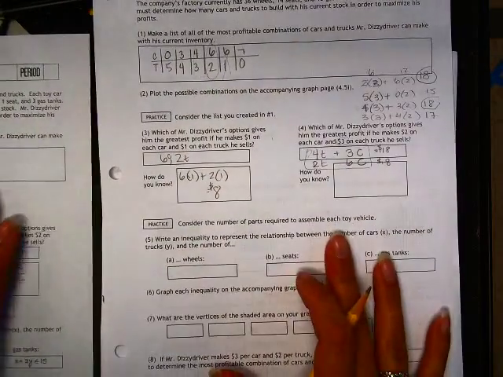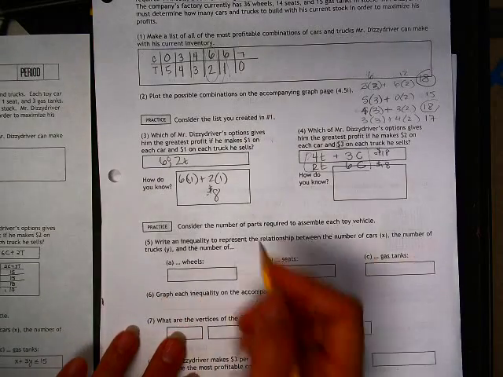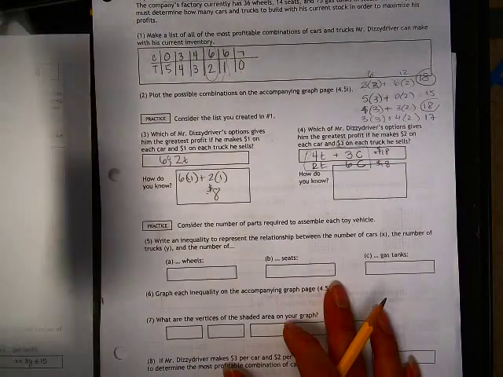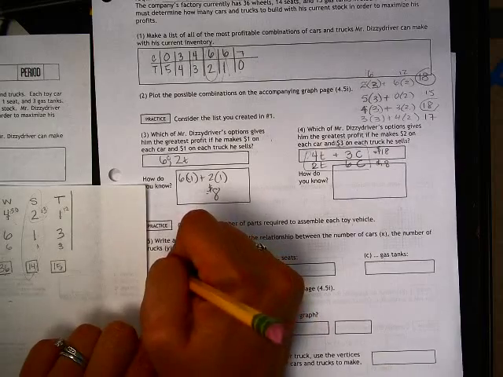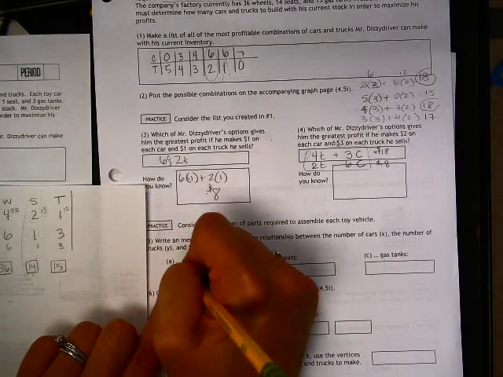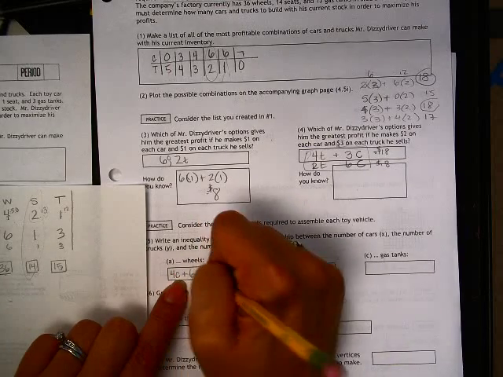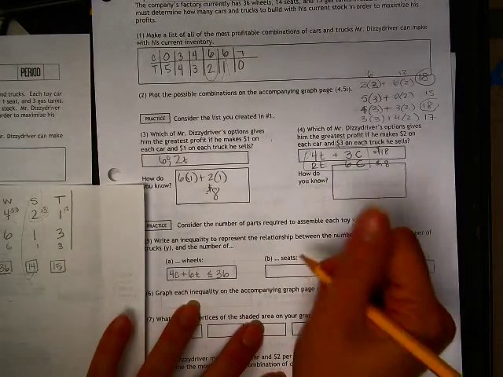So let's look at number 5. Write an inequality that represents the relationships between the number of cars, the number of trucks, and the number of wheels. So we need to go back to what we were looking at here. For the wheels, we have 4 wheels per car plus 6 wheels per truck has to be less than or equal to my total number of wheels in my factory.